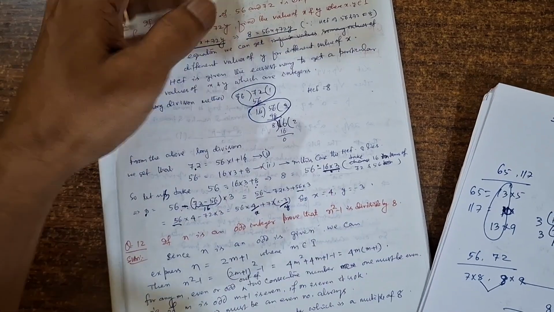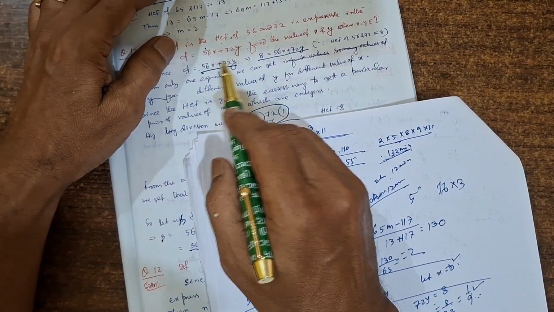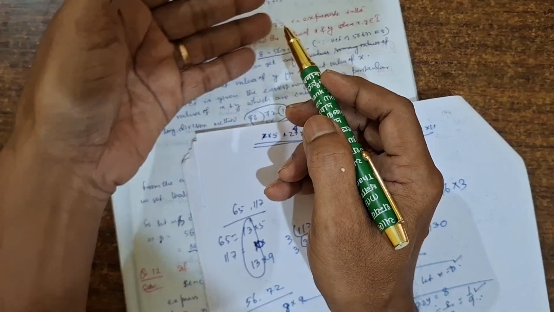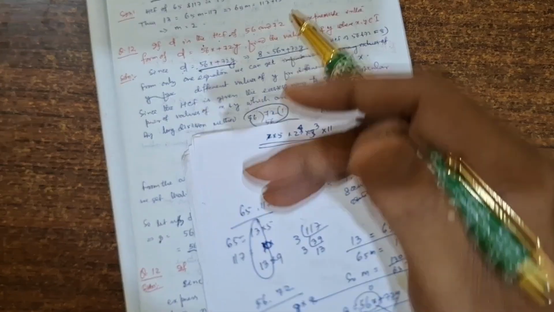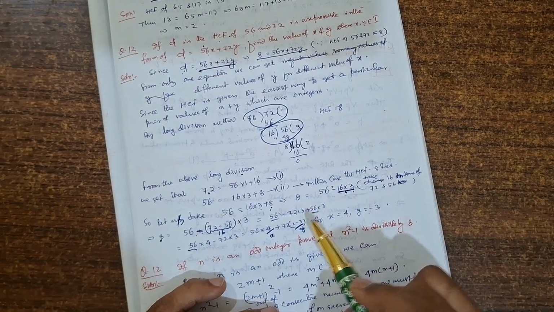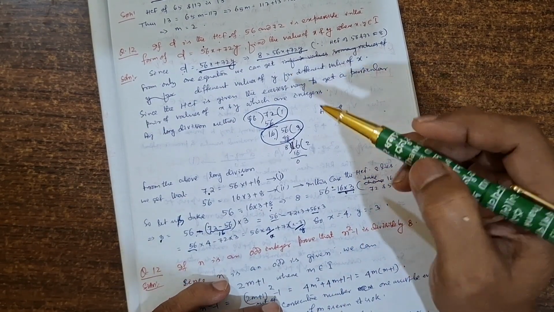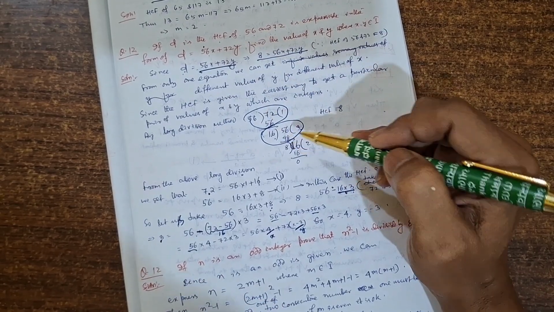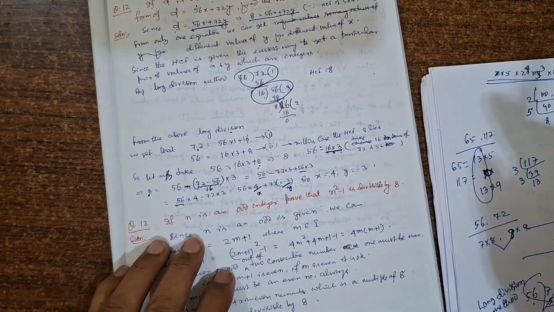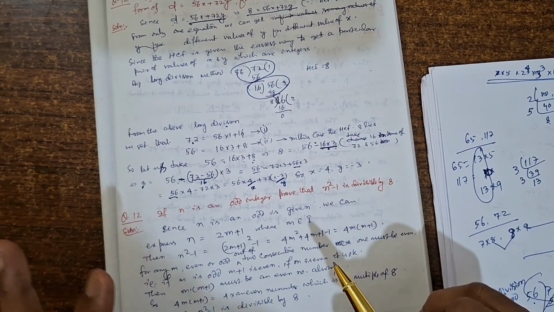There are so many solutions because the equation has 2 variables. In the next chapters you will see that it has infinite solutions. But the particular solution is 4 and minus 3, which is worked out by the process of long division of HCF. Okay. If n is an odd integer, prove that n square minus 1 is divisible by 8.